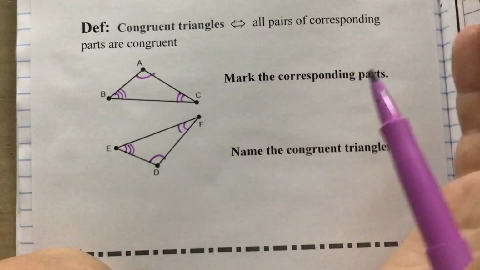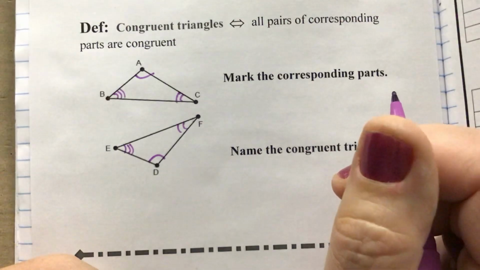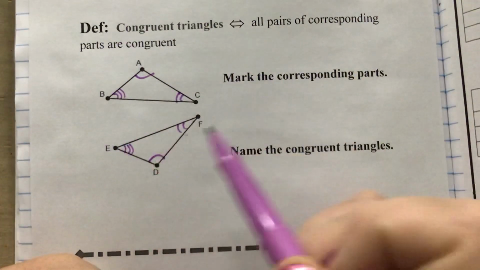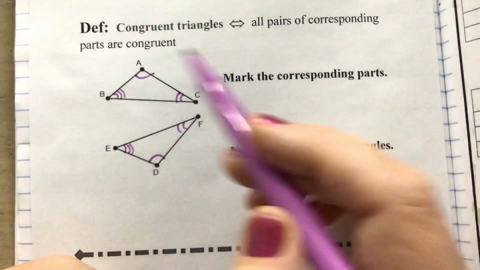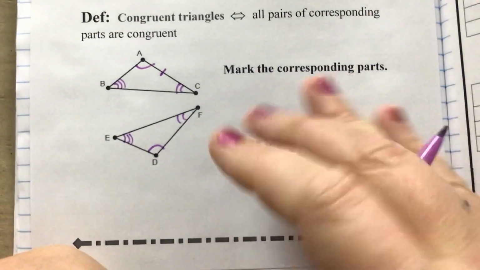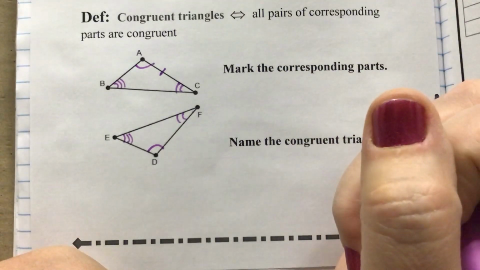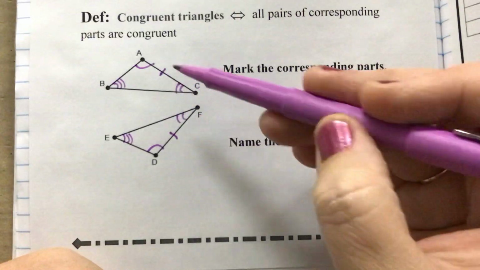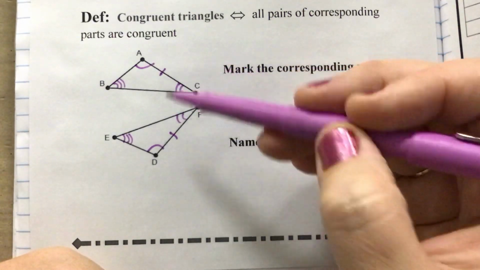Now, besides angles, what else do I have in a triangle? I have sides, right? So what's one side in the top triangle? Okay, I heard AC. What does segment AC go with in the other triangle? DF. What I did now, these are called tick marks. Tick marks show that segments are congruent.